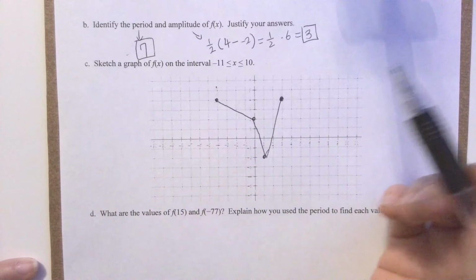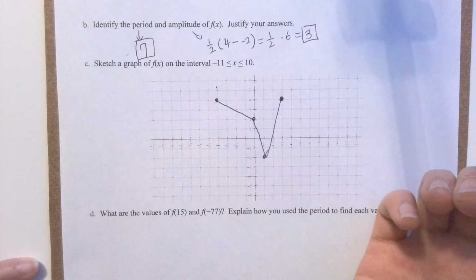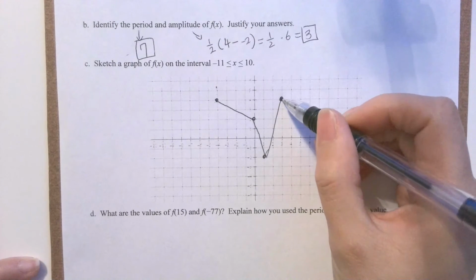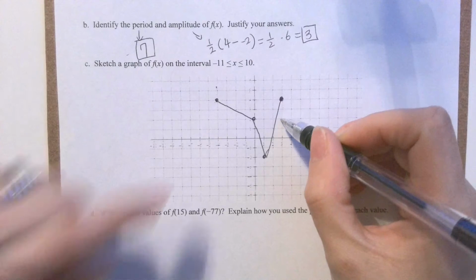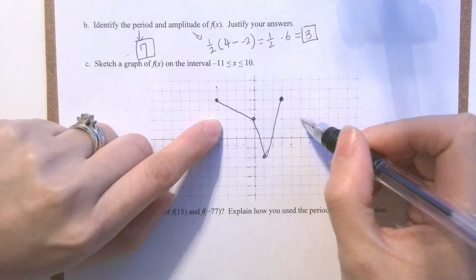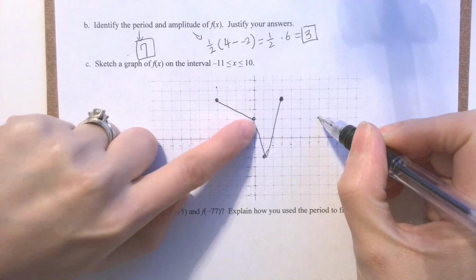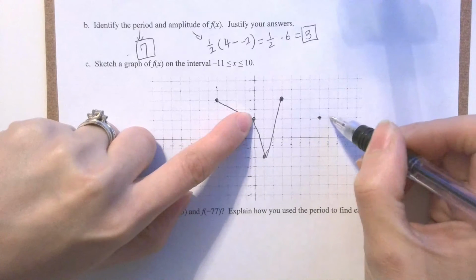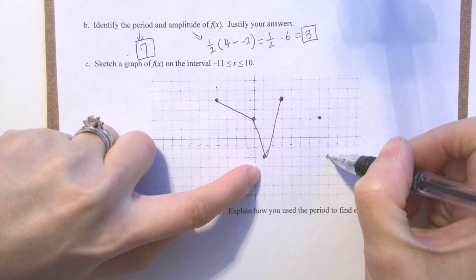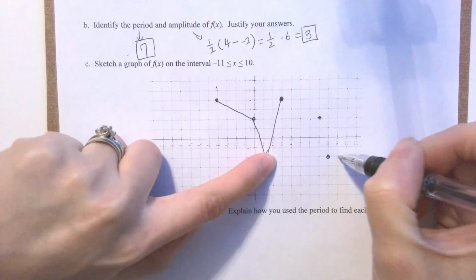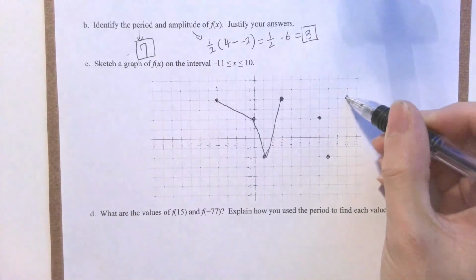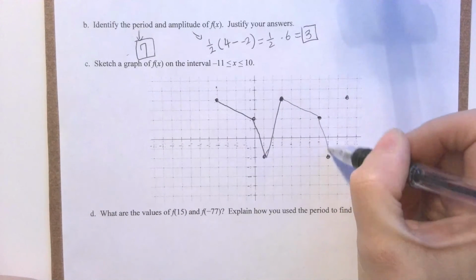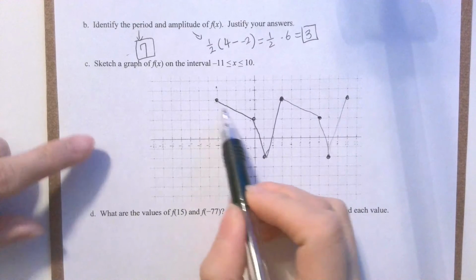Okay, so pause it and then go from there. But I'll do it here. So go down 2, and then 1, 2, 3, 4. And then from here to the next, you go 1 right, and then down here. And then you go 2 right, and then go up there. So there's another cycle. Keep going from here.